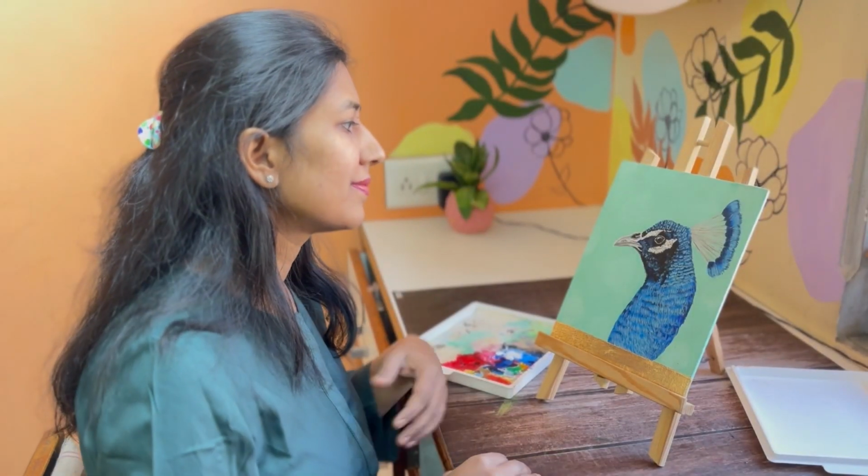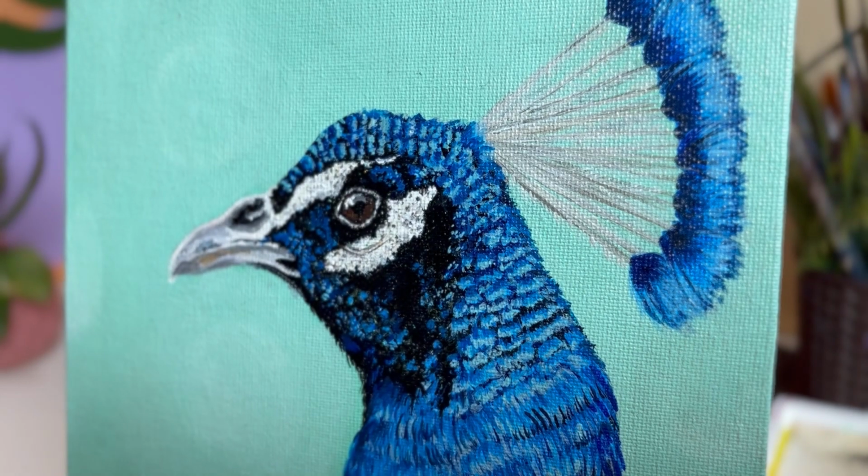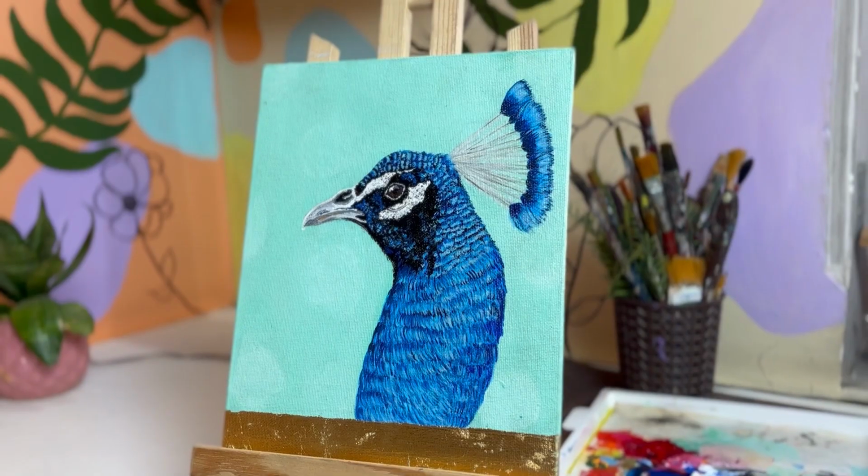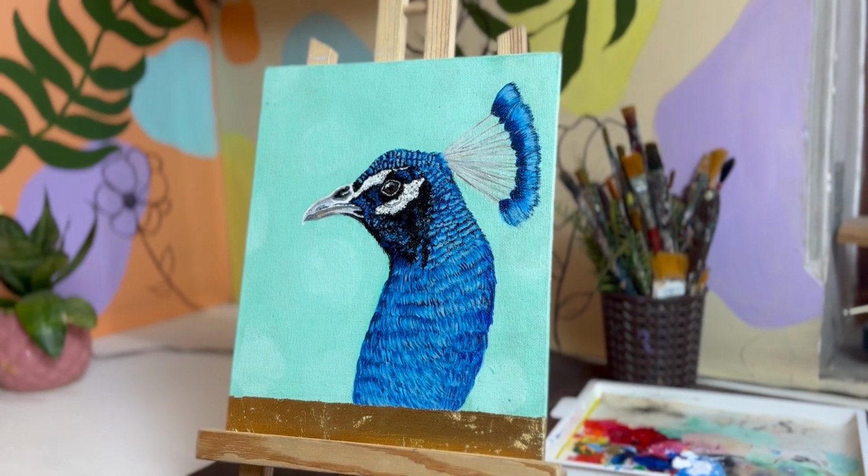So here it is, the final result of the painting, and I am very thrilled to see the color and appearance of the peacock, which brings it to life.